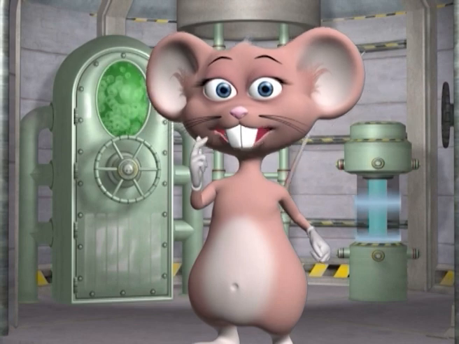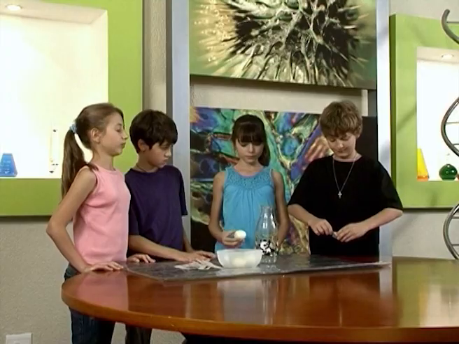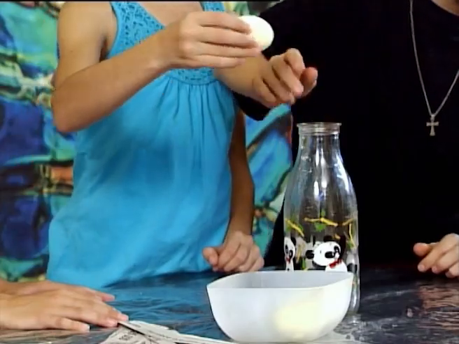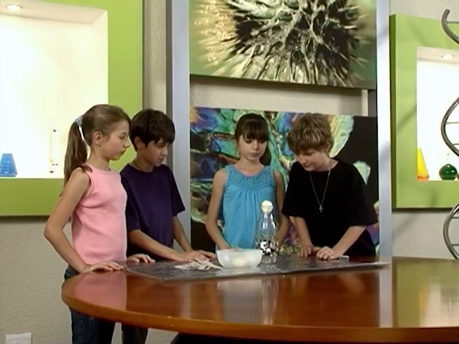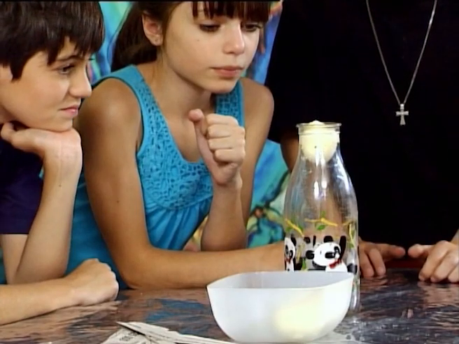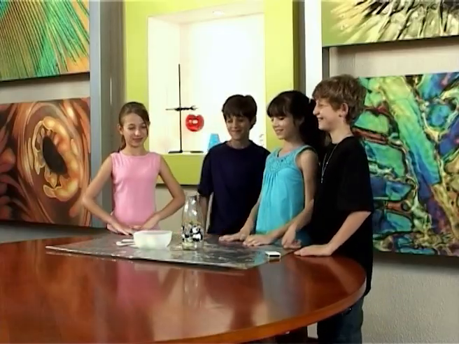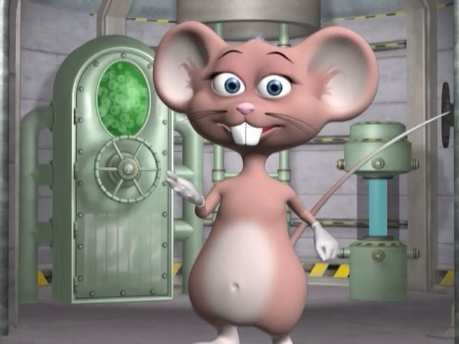Remember to ask an adult to help you when lighting matches. Light the stick of matches, quickly put it into the bottle, and immediately cover the mouth of the bottle with the egg. In just a flash, the egg is pushed into the bottle. Wow! That's exciting.